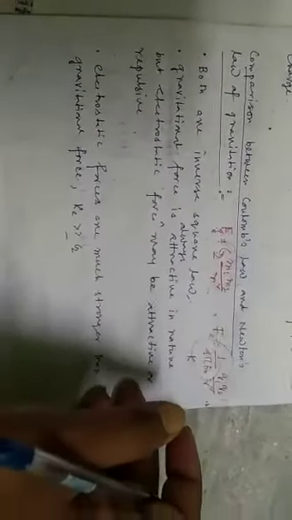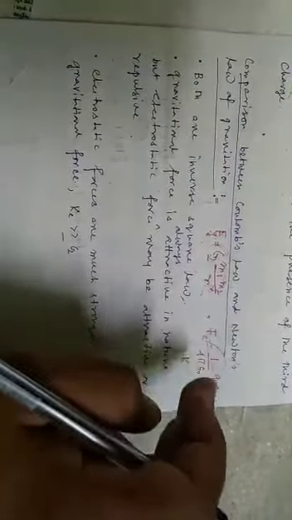Gravitational force is always attractive in nature, but in case of Coulomb's law, for unlike charges it is attractive, for like charges it is repulsive. Electrostatic force is much greater than the gravitational force.